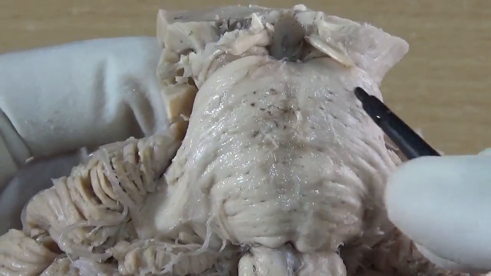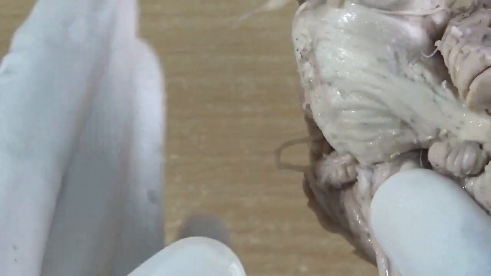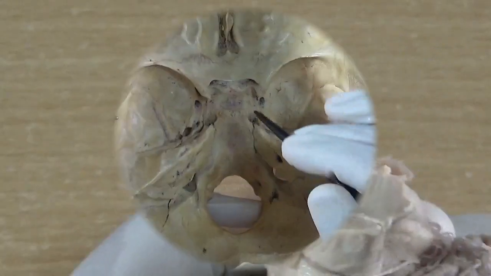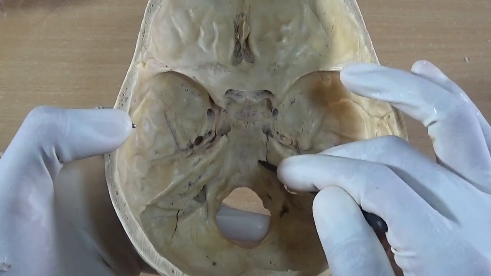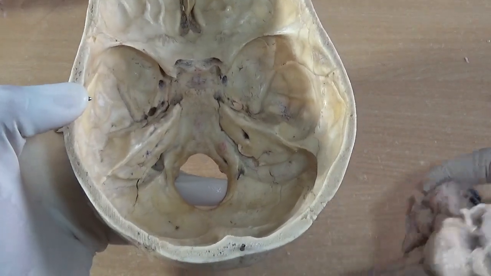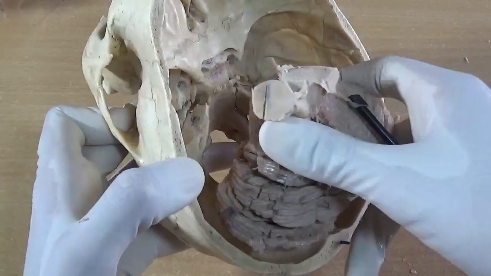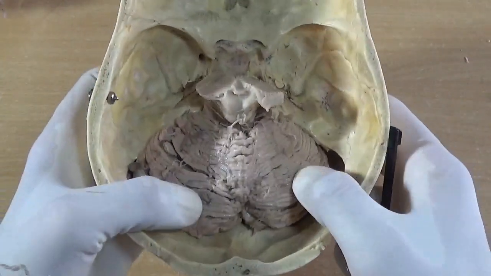Basically this portion of the pons, the ventral aspect of the pons, is related to the clivus. Let me show you. So this is the clivus. It is made up of the basisphenoid and basiocciput, and over here lies the ventral aspect of the pons. See this, if we put it like this, see this is how it is lodged.